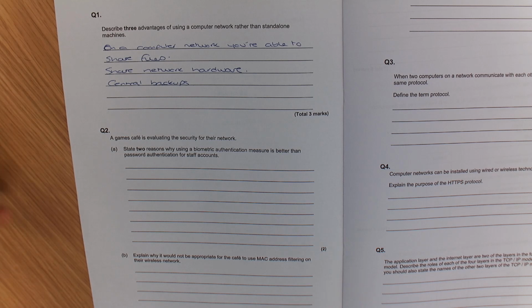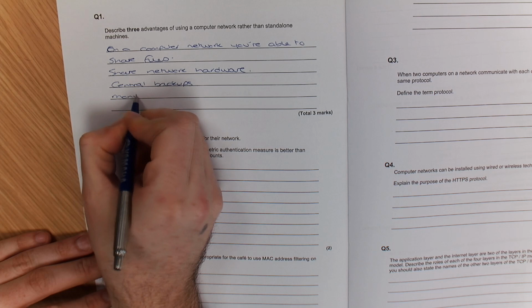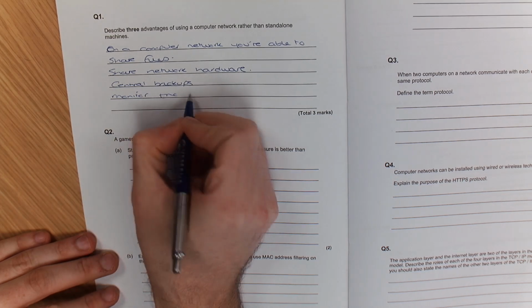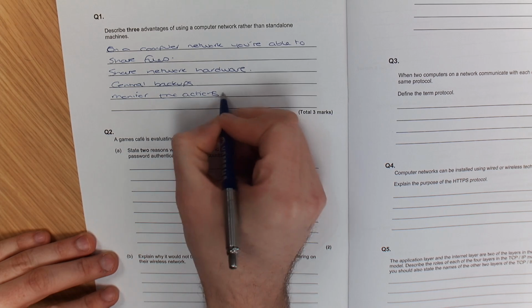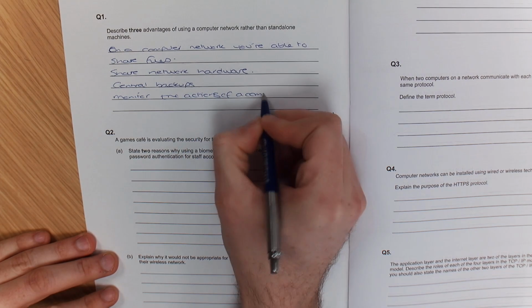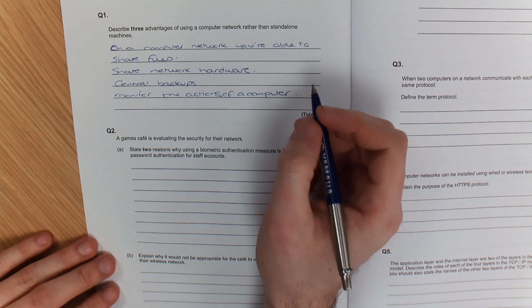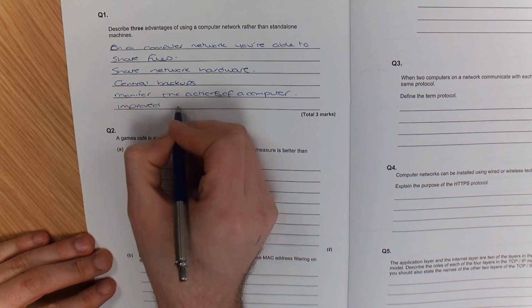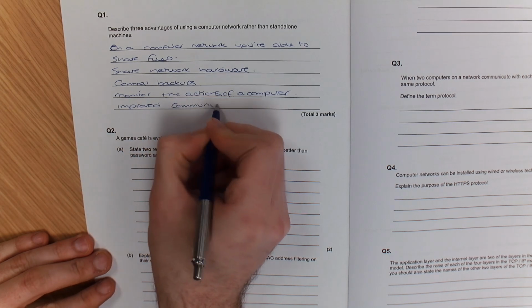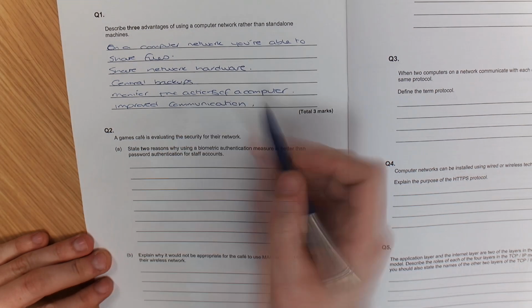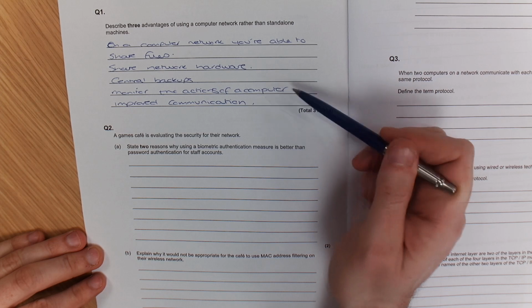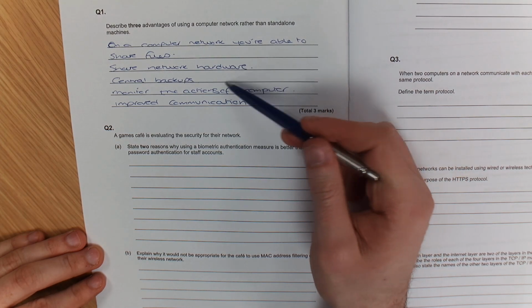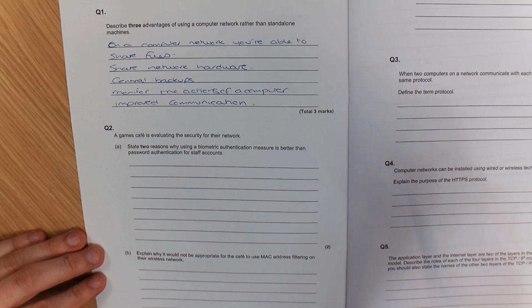All right. So in a lesson, because I've got a network, I'm actually able to monitor people, monitor their actions, the things that they do. So I'm able to monitor the actions of a computer or individual, okay? And improve communication, we're going to say. So that's where we're heading with that. So you can improve your communication, you can monitor the actions that people are doing, so you can do central backups, share network hardware, and share files.